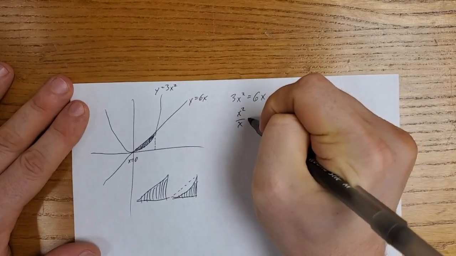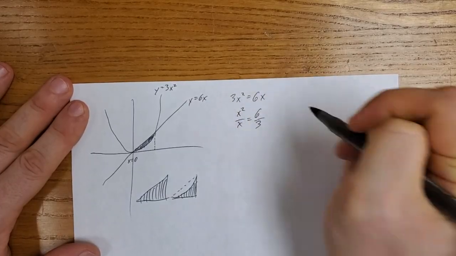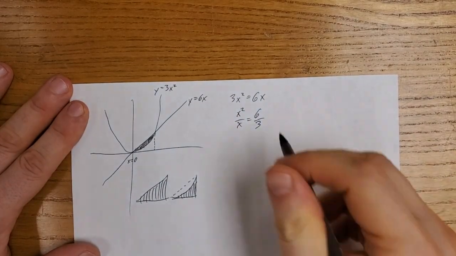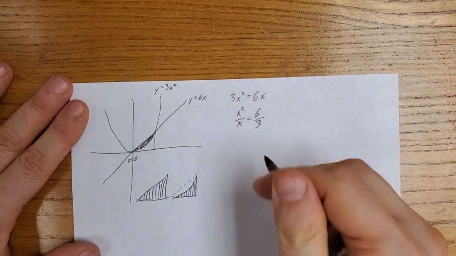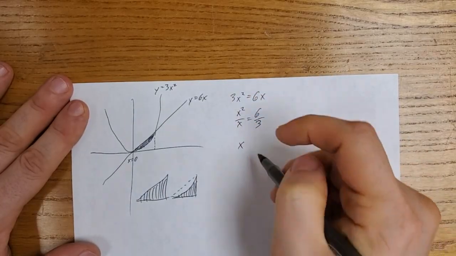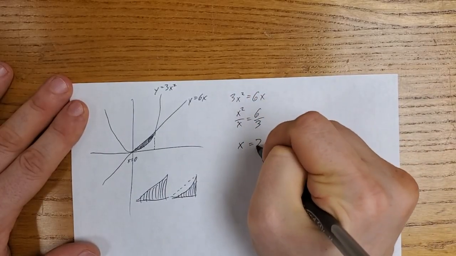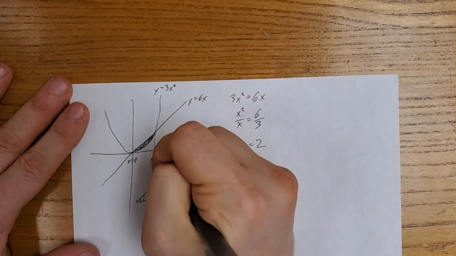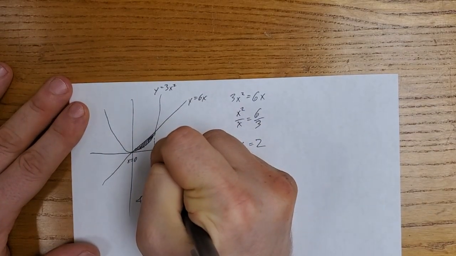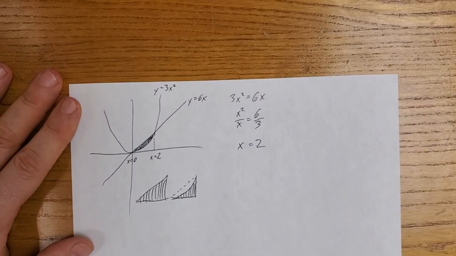X squared divided by x equals 6 divided by 3. X squared divided by x is an x by itself, and 6 over 3 is 2. So we know our bounds are x equals 0 and x equals 2.